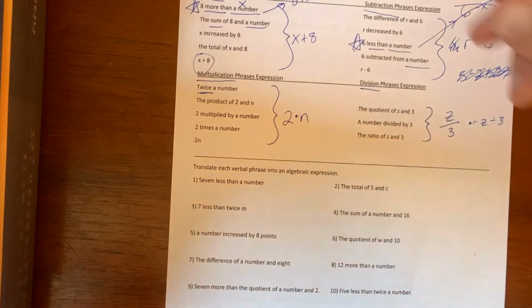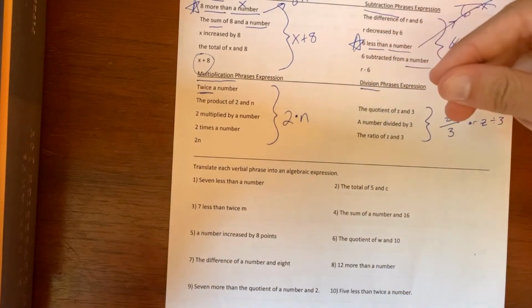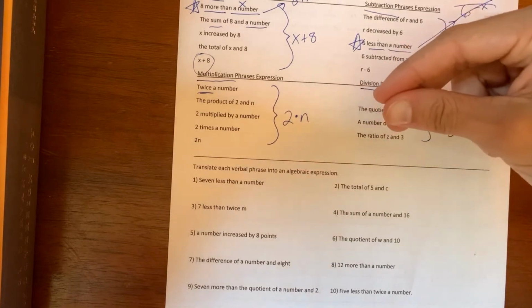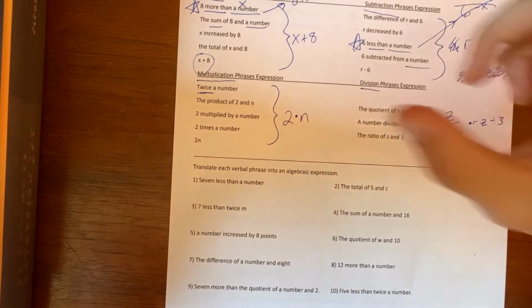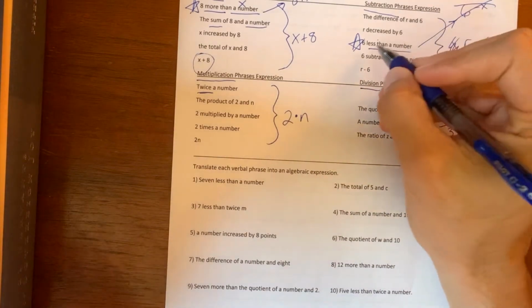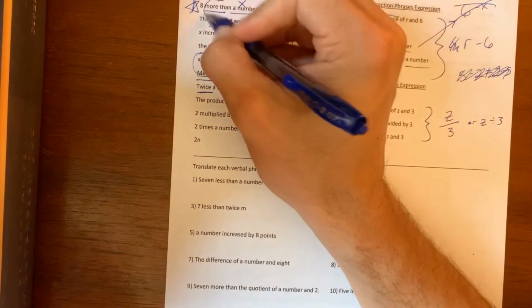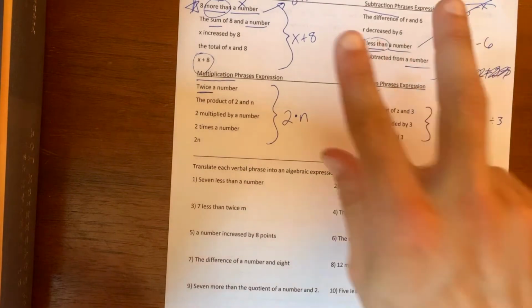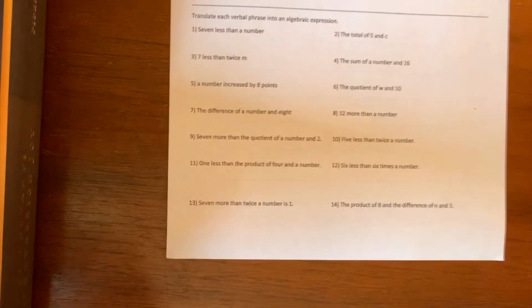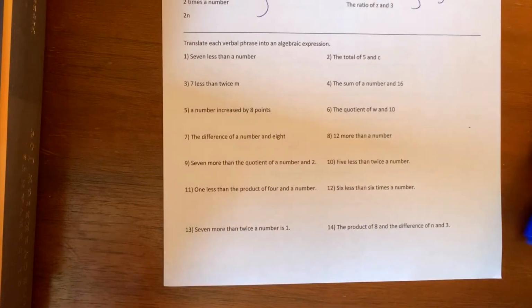So if I have $5 and I say, oh, my brother has $4 less than I do, 4 less than my amount is not his amount minus 5, it would be my amount minus 4. I don't know if that makes sense. But that's just something to remember: when you see the words less than and more than, that's a tricky one where you have to change the order. So let's look at a couple of these and try to catch some of them.